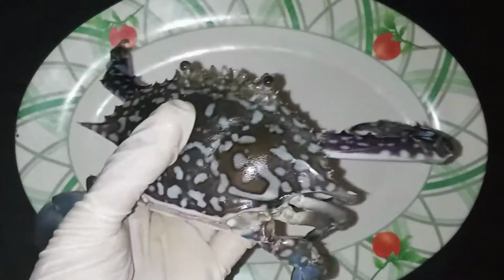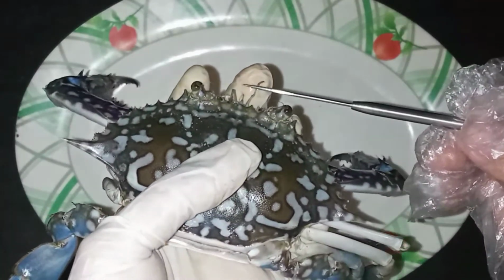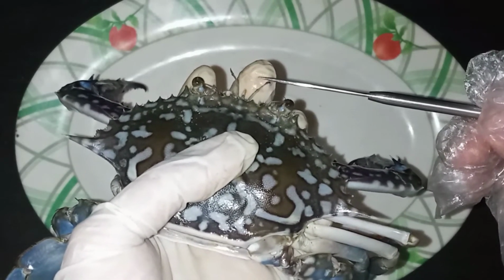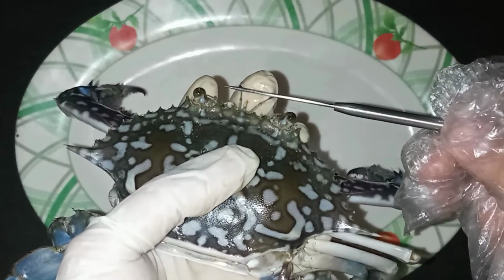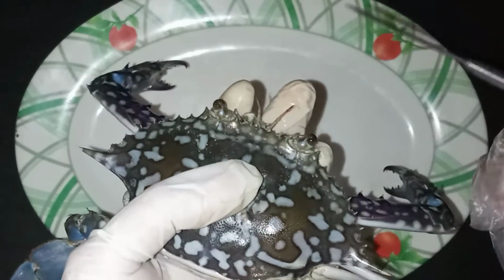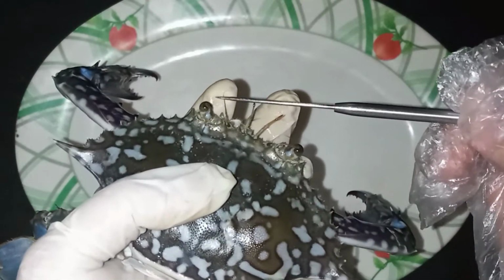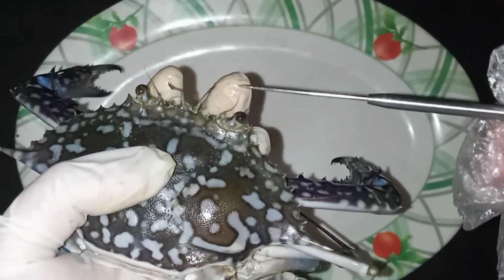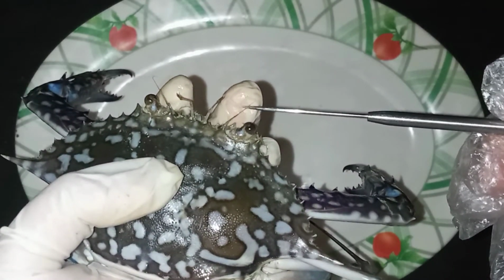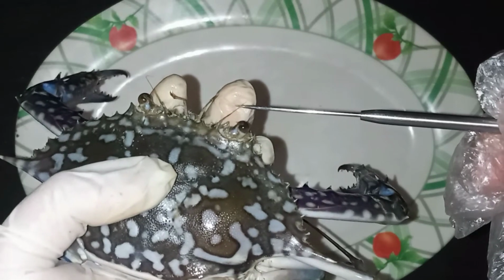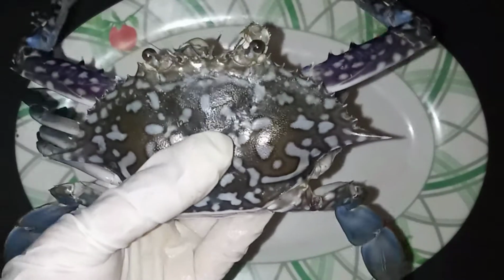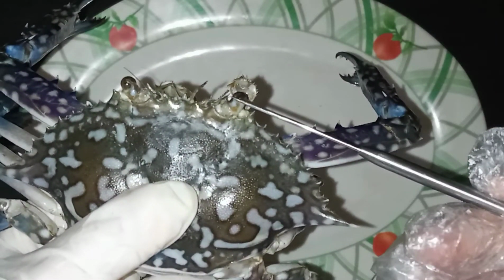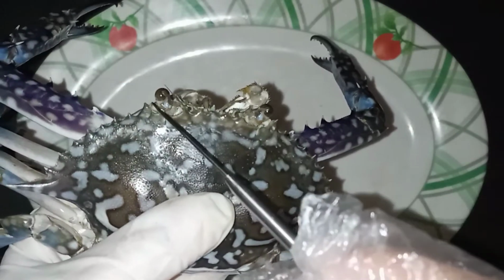On the other part, these longer ones are called the antennae, and they allow the crab to interact with its environment. These shorter ones are called the antennules, and these are the sensory organs that they use to smell and taste. We also have this part of a crab that is called the eye stalk, and on its tip is where the eye is located.